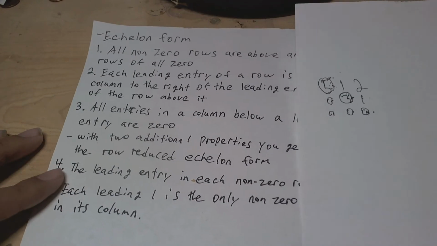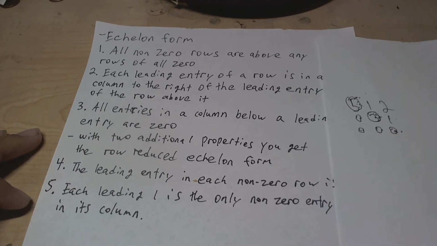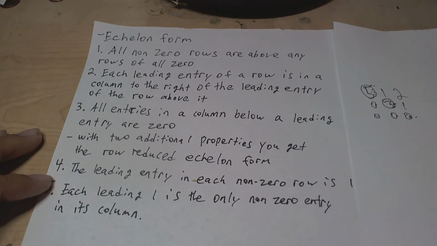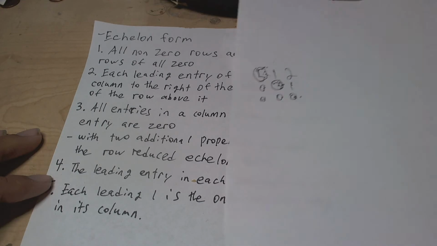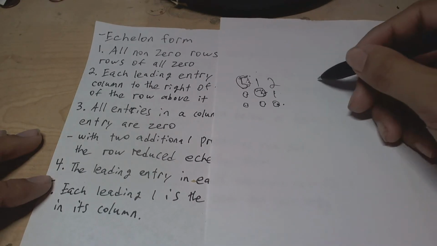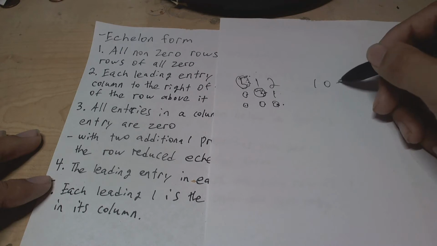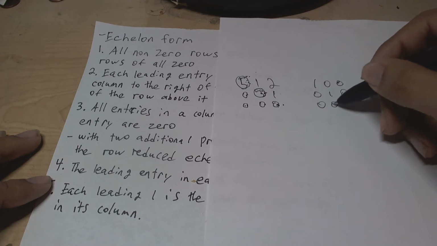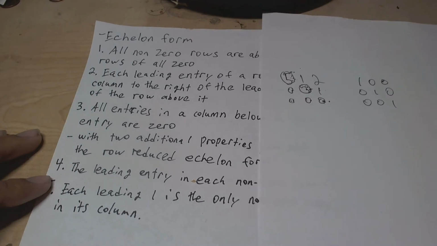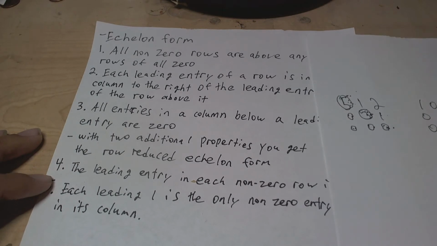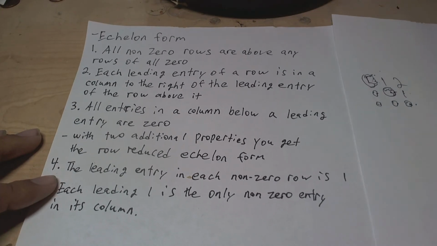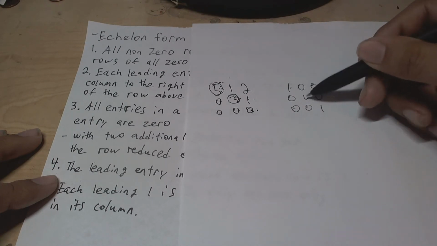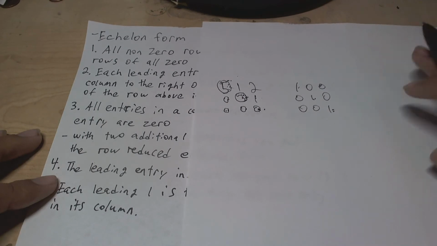Next, what we're going to do is cover properties 4 and 5 for reduced echelon form. Now, 4 says the leading entry of each non-zero row is 1. So instead of seeing something like this, you would see something like 1, 0, 4, and then something like that. And you would get the identity matrix, which we'll discuss later. So the leading entry in each non-zero row is 1. Here's the leading entry, it's a 1. Here's the leading entry, once again it's a 1. Here's another leading entry, again it's a 1.